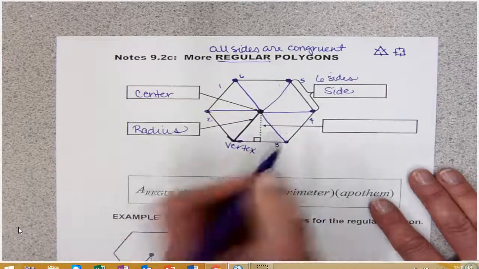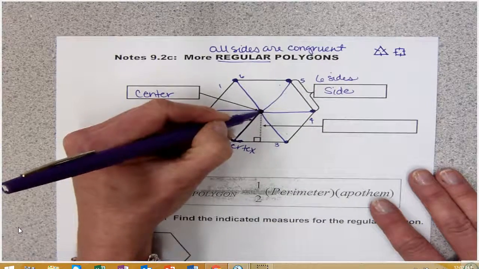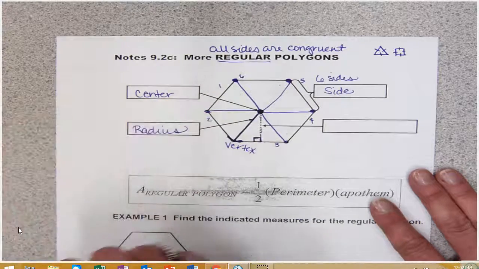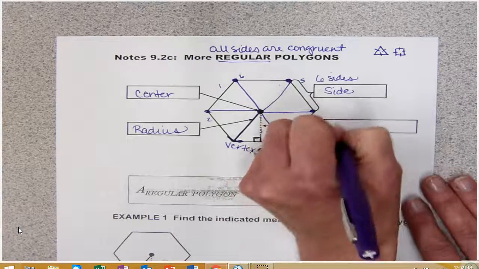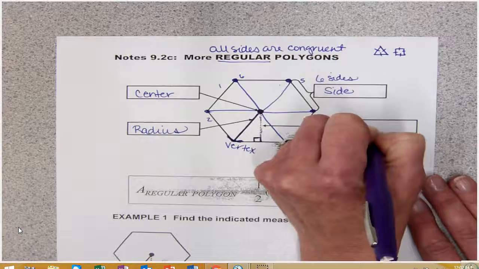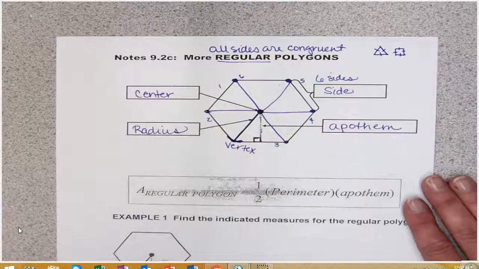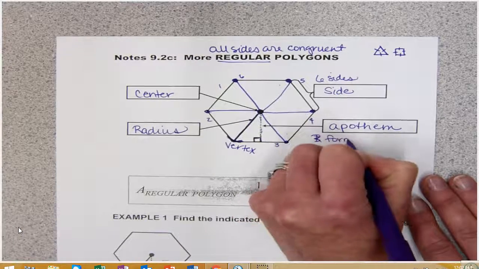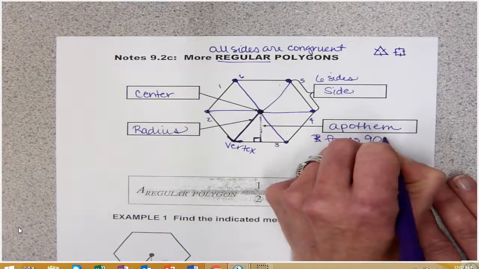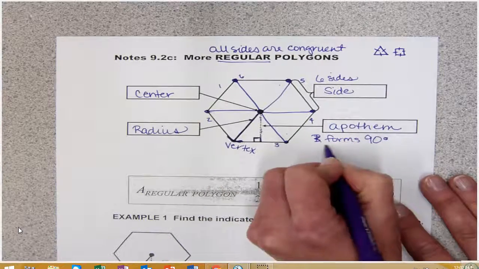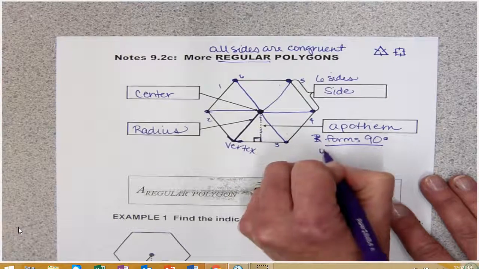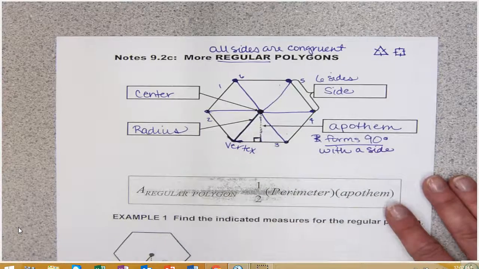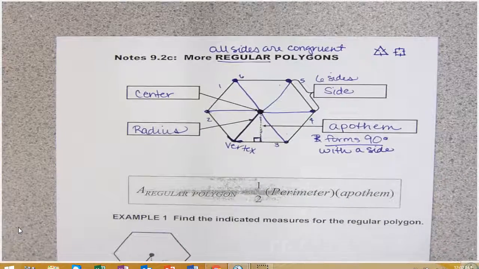It's a hexagon. This line from your center straight down, forming a 90-degree angle, is called your apothem. A-P-O-T-H-E-M. It's your apothem. And that forms a 90-degree angle with a side. Okay? That is what the apothem does.